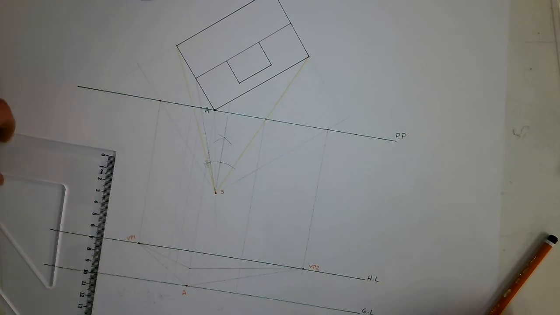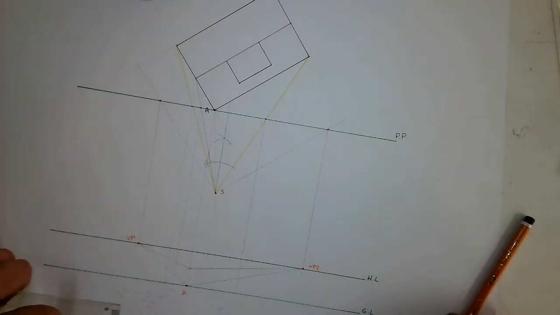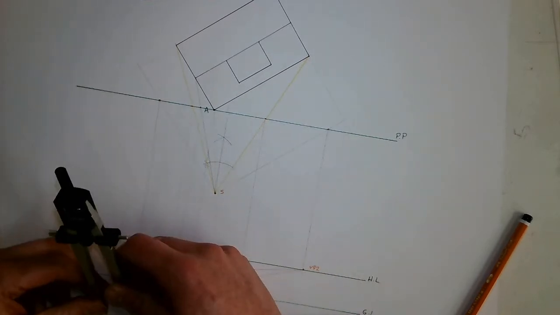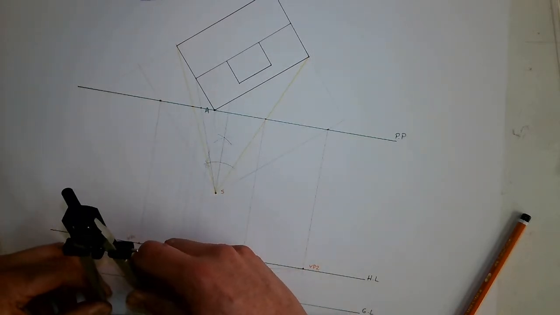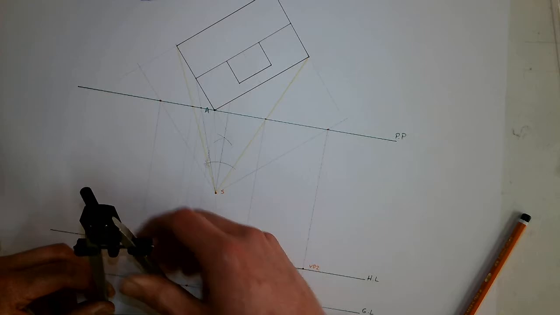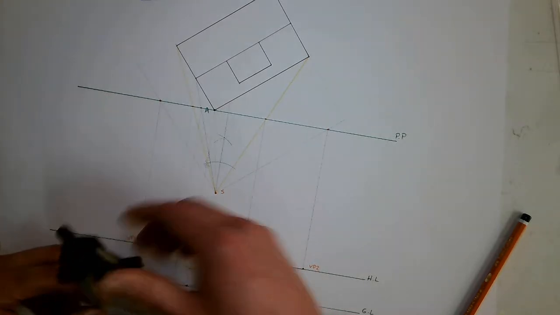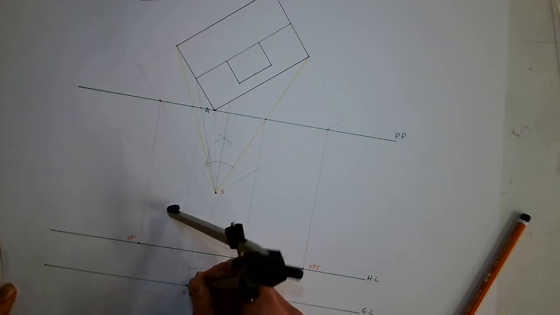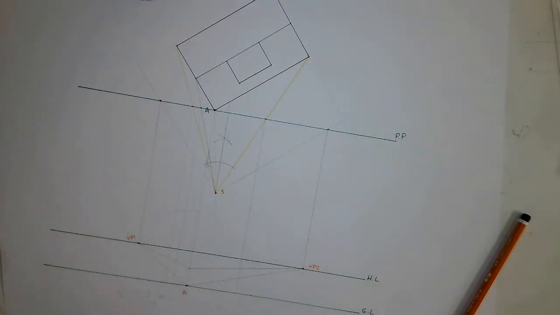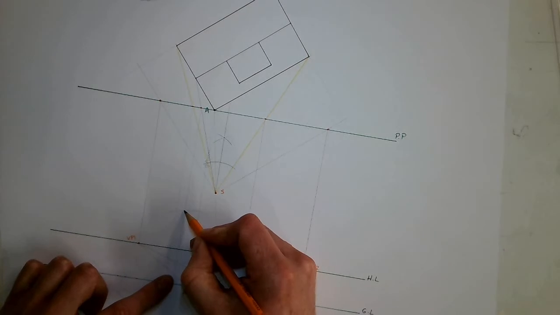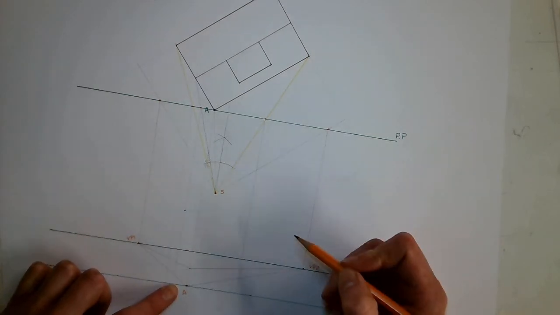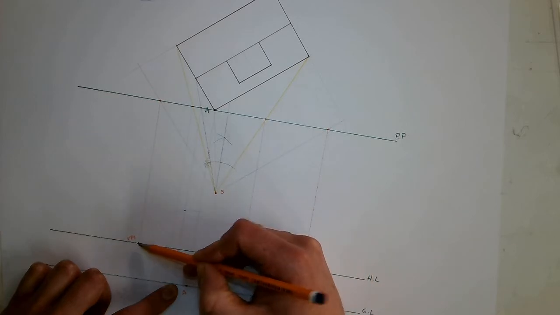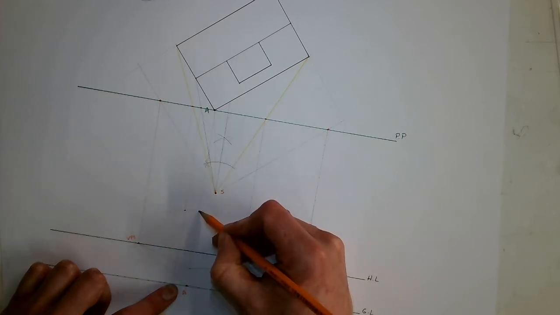You can then set your compass to 65. So I'll use the compass this time. So set the compass to 65. You can use your set square if you want. So 65. So from A, swing your arc around like that. Where it touches our point coming down here is there. You're just going to then join that back to your, sorry, it's there, I'm on the wrong line.